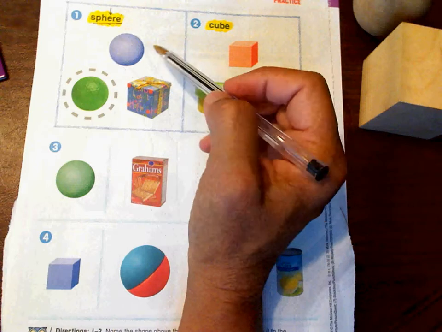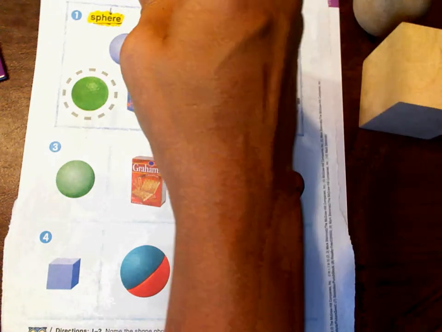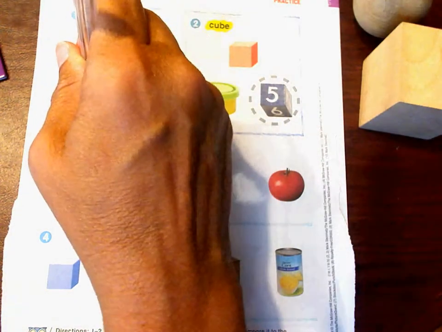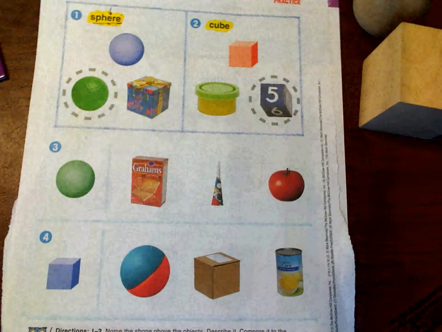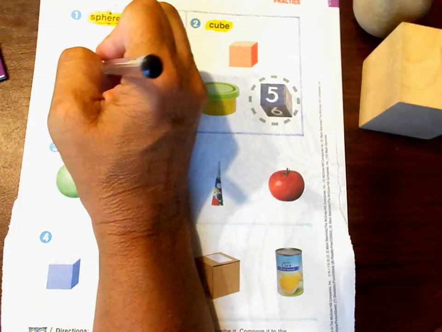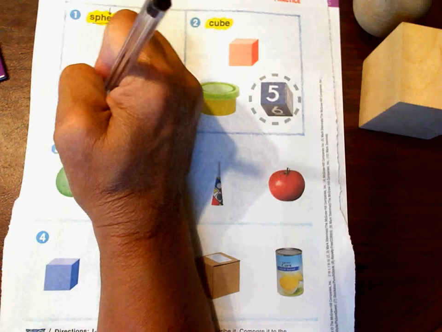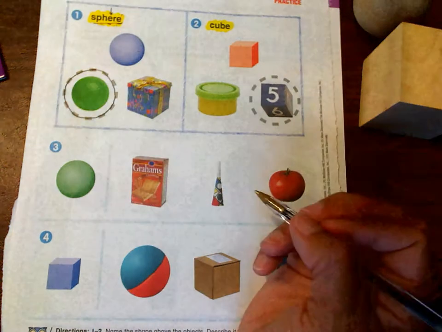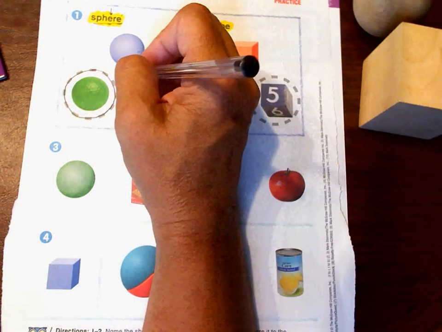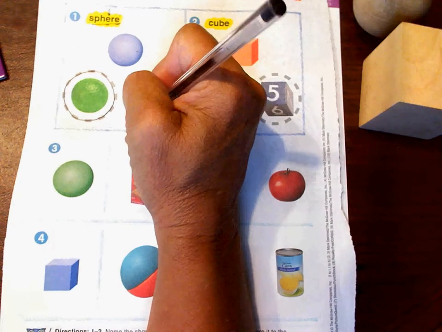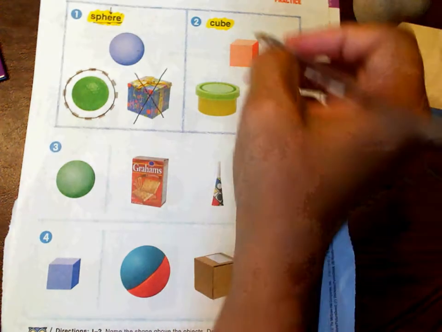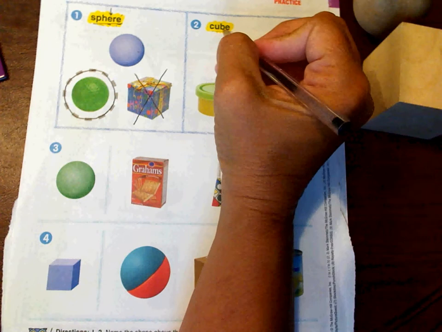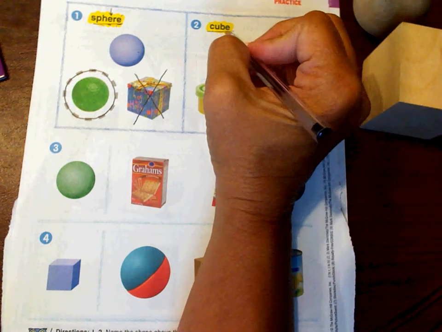So what you are doing here is you are going to say this is a sphere, and then you're going to circle which of the objects is a sphere. Well, this one's done for us. So we know that the golf ball is the sphere, so we're going to circle the golf ball. And I want you to go ahead and put an X on the present that's shaped like a cube, not a sphere.